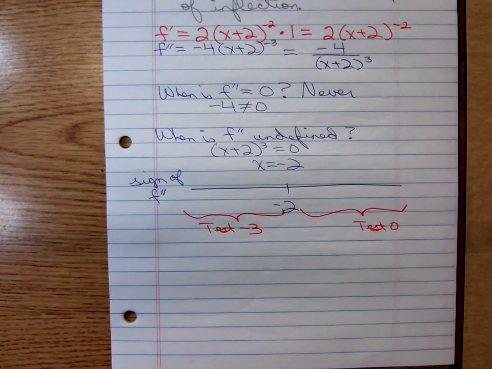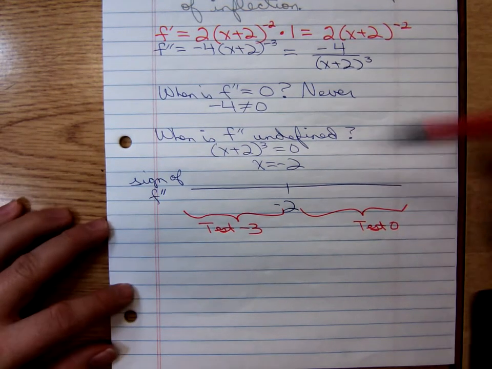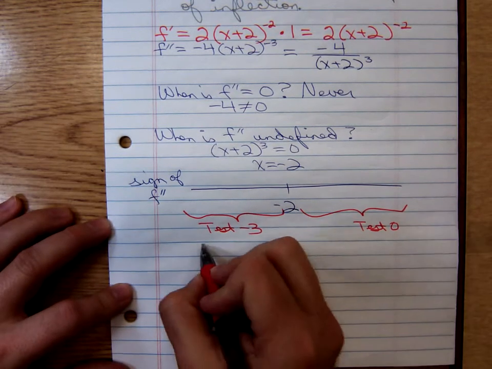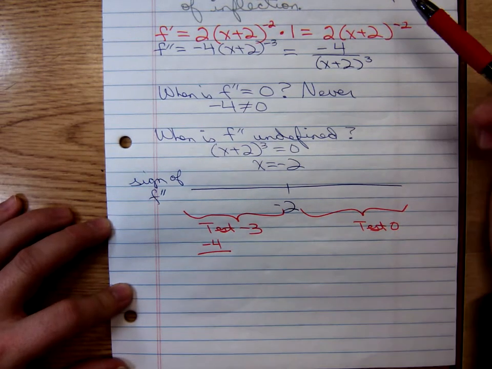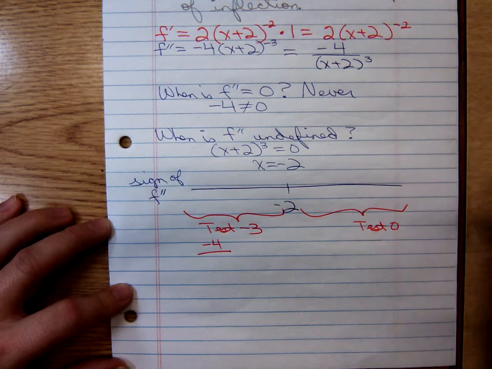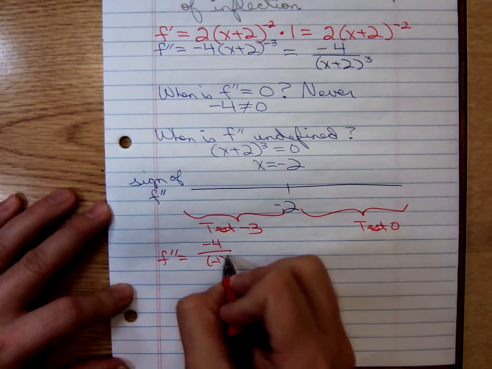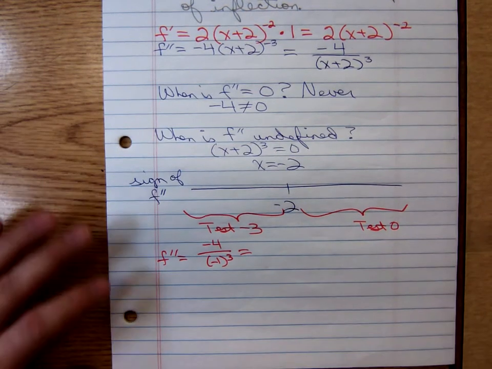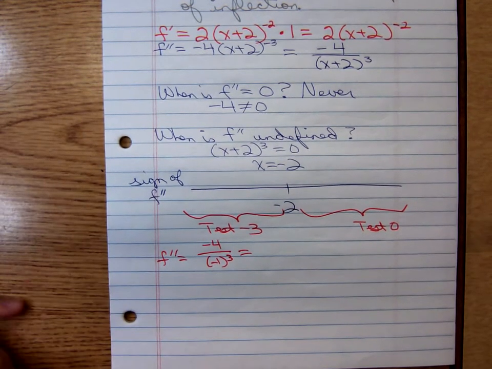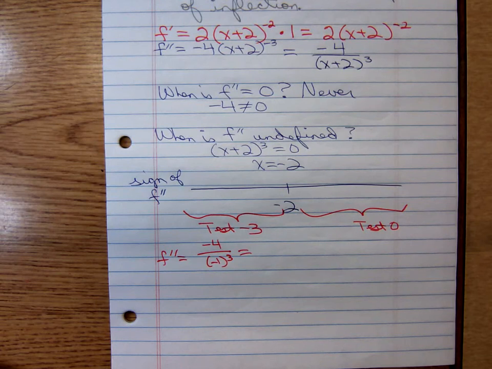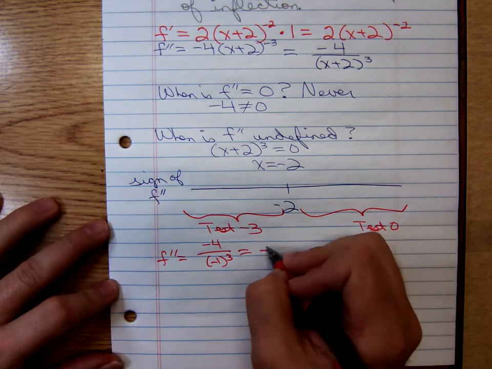So, plugging in the negative 3 into the second derivative, we get a negative 4 over negative 3 plus 2 is a negative 1 cubed. Positive or negative? The exact value doesn't matter, just positive or negative. I agree.